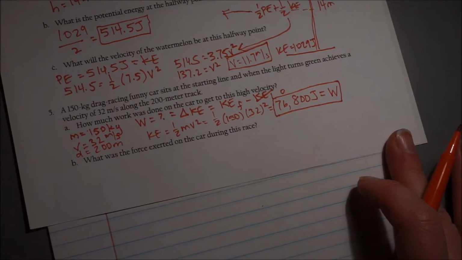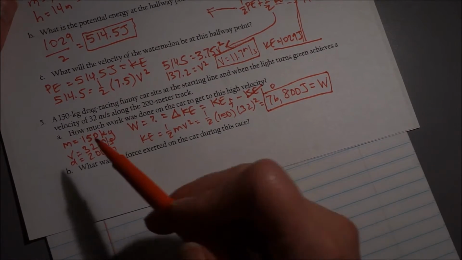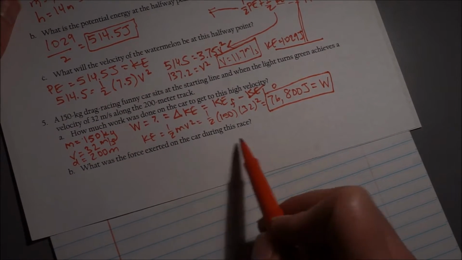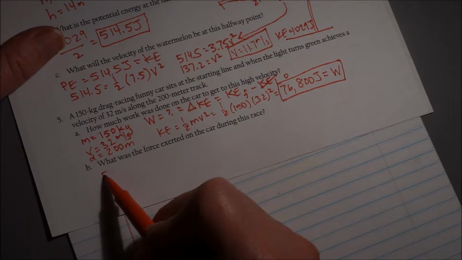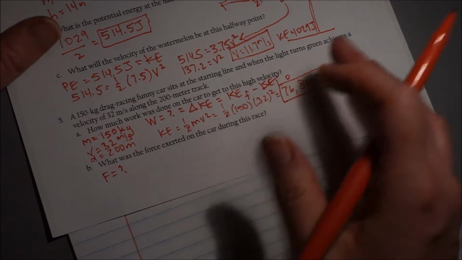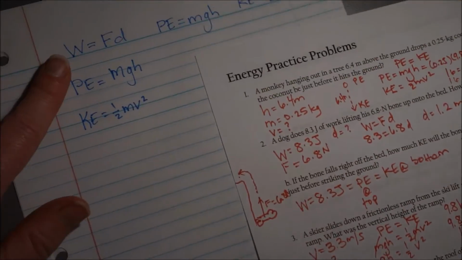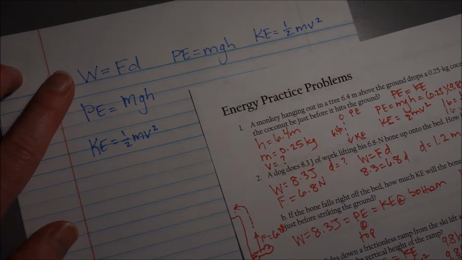The last problem on this side of the page is for number 5 also. What was the force exerted on the car during this race? So it's a force question, and the only equation we have that has force in it is the work equation.